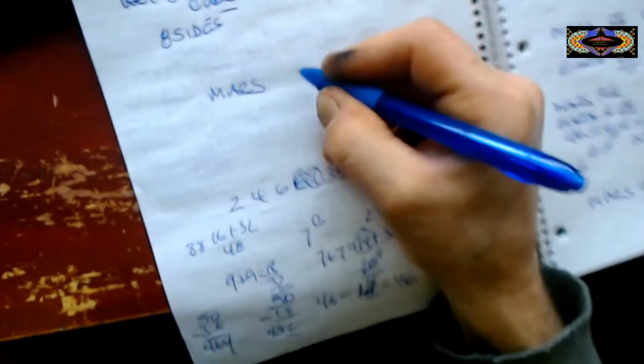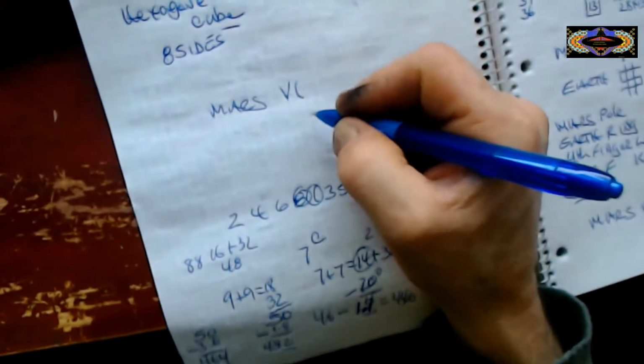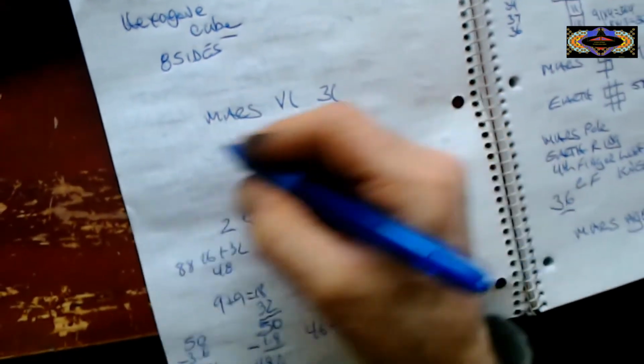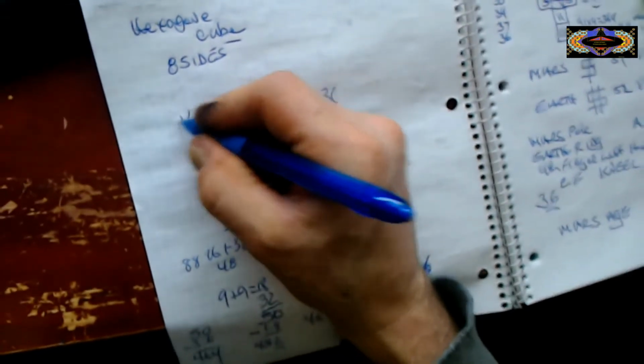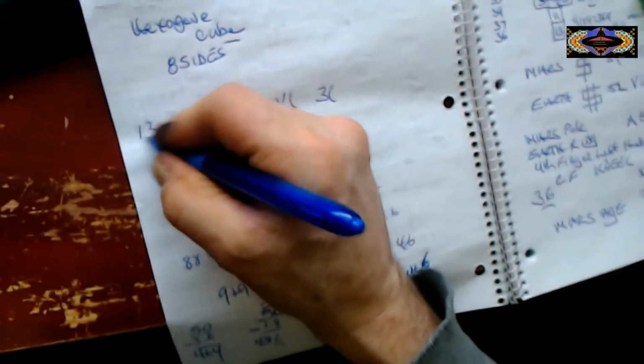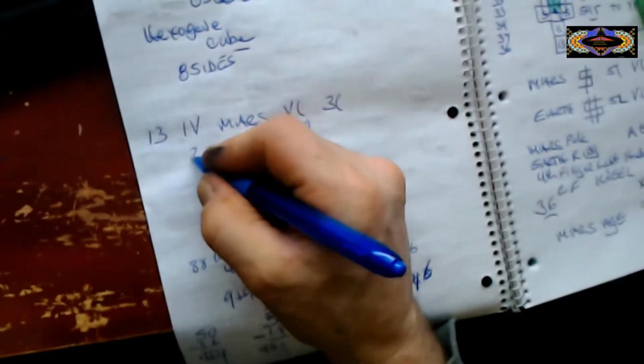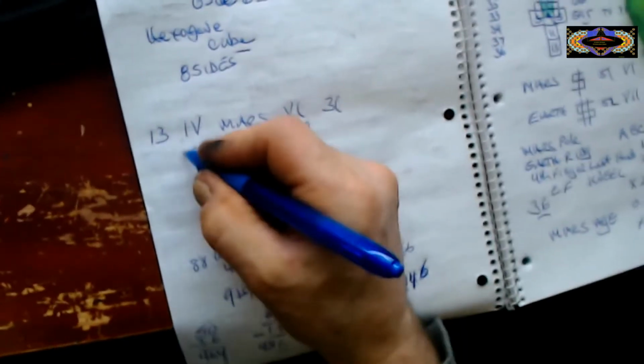So Earth 33, Mars 22. Mars is V1. Mars is 31. Mars is V1, 13. 22 plus 9, 22 minus 9.